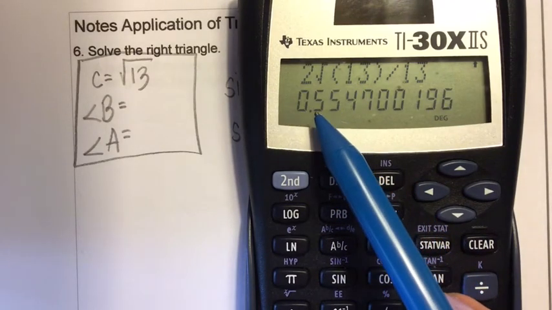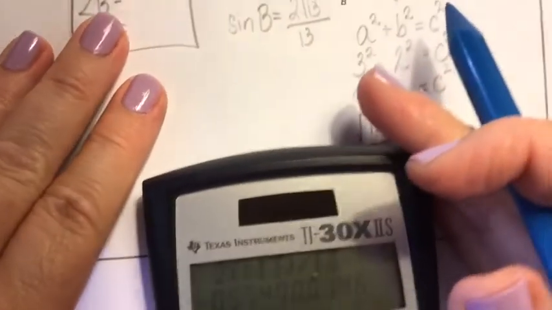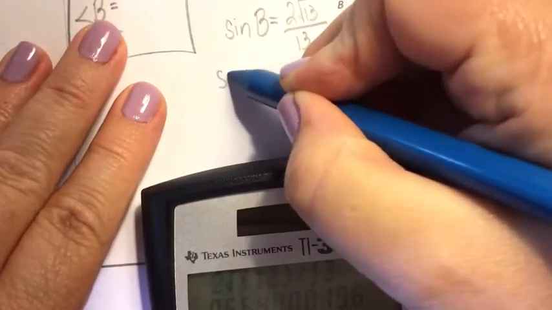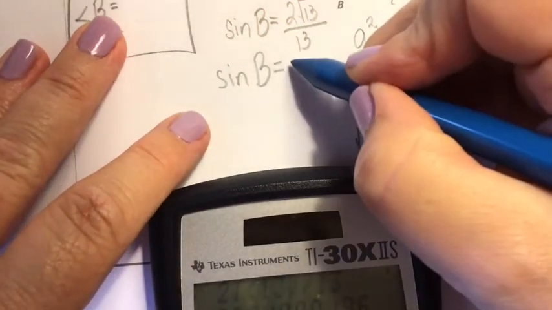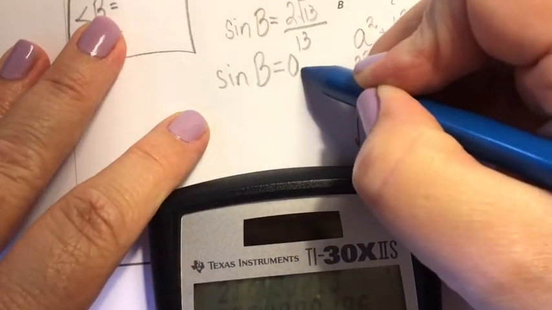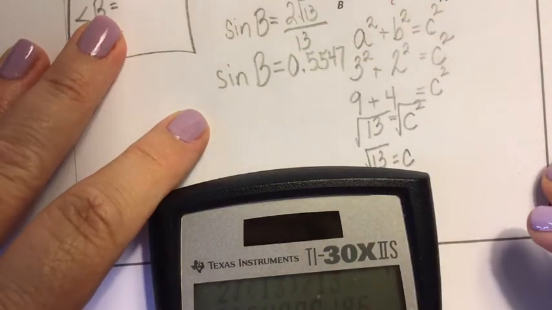So I get 0.5547. I'm going to write sine B equals 0.5547.